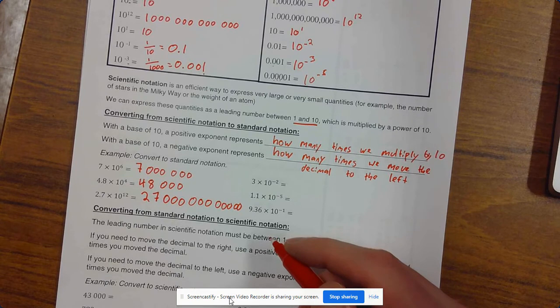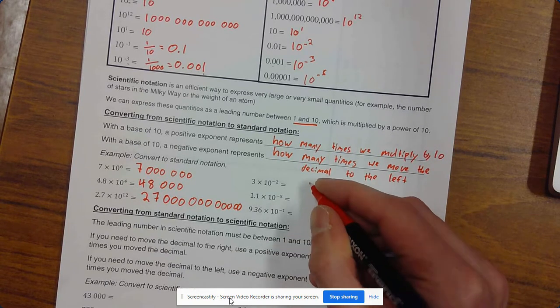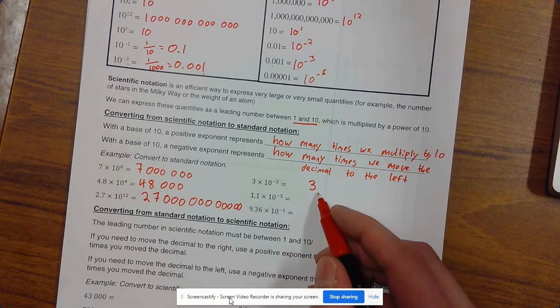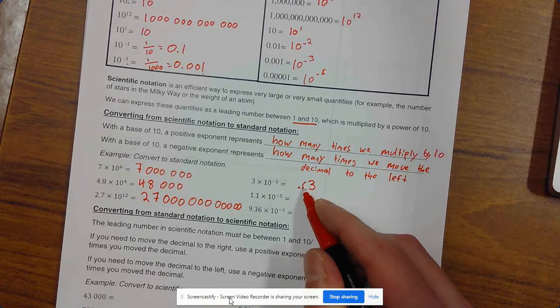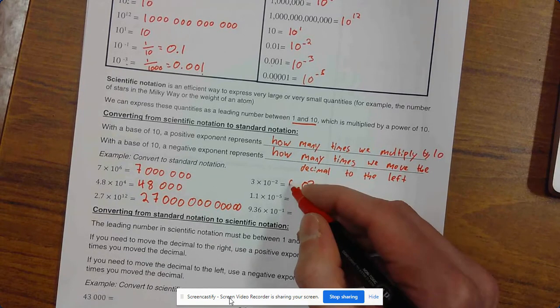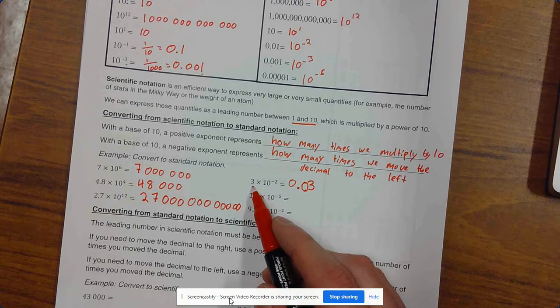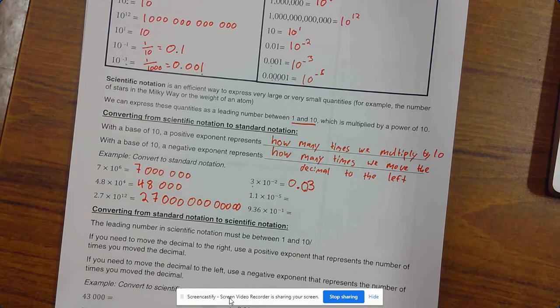Same thing, if we have a negative exponent, I'm going the other way. So I'm starting with 3, and I'm moving the decimal place two to the left. So one puts it in front of the 3, then one more is going to create a 0. So another way to think about that is that my first leading number, my leading digit, is going to be in the second decimal place.